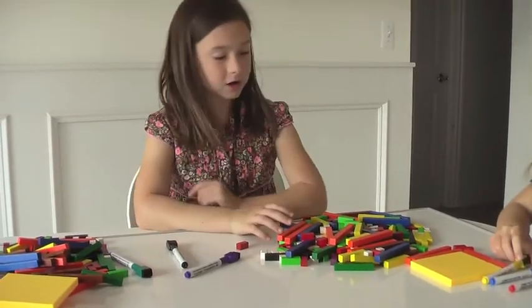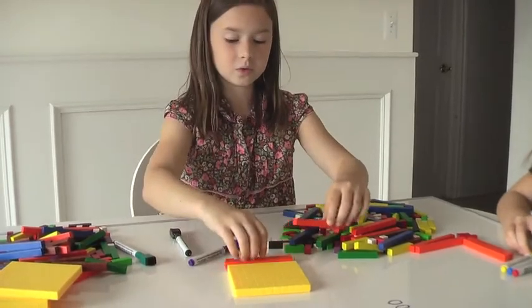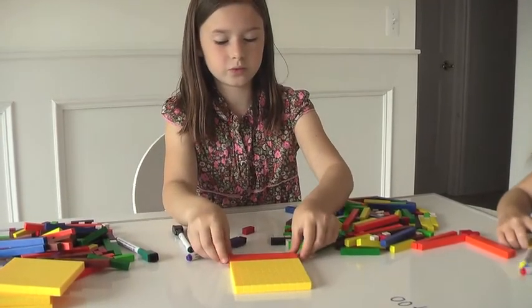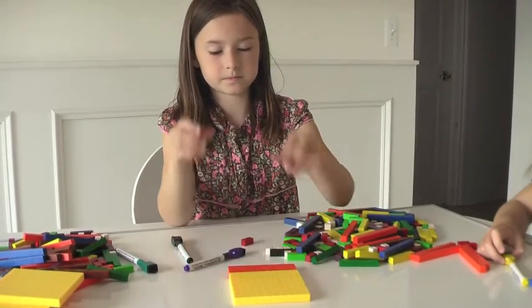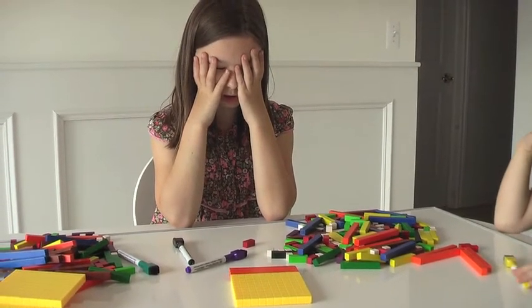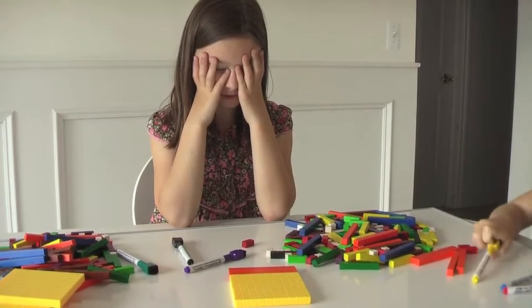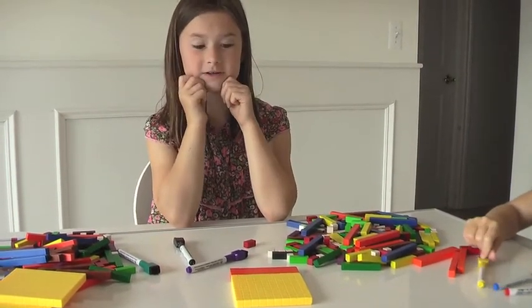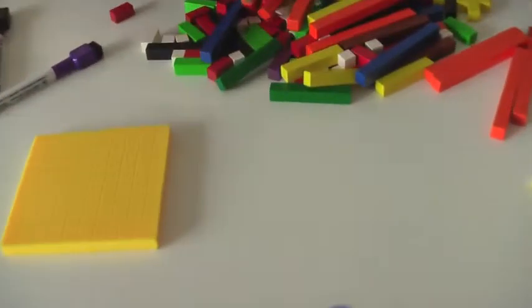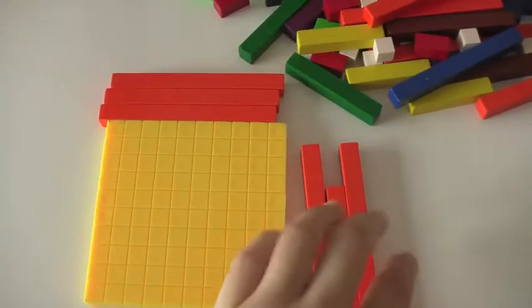13 squared. Okay, 13 squared. 169. Yay, she's starting to see it in her head. I'm going to show the people watching while you write down the answer, okay? How you got that.